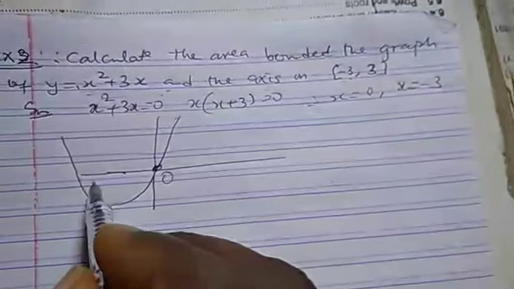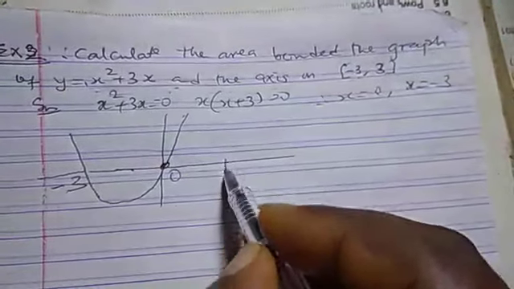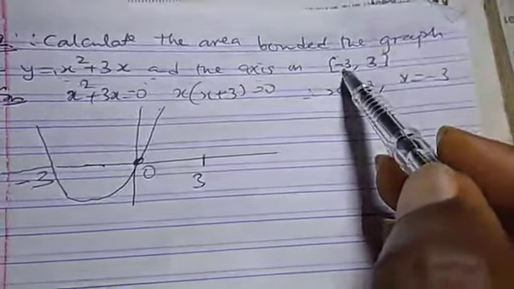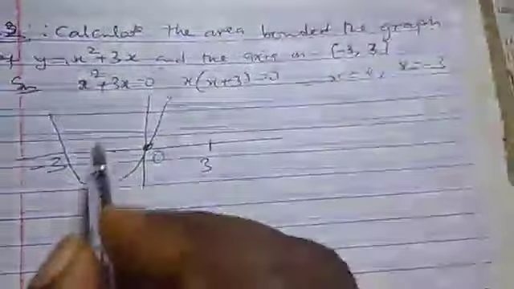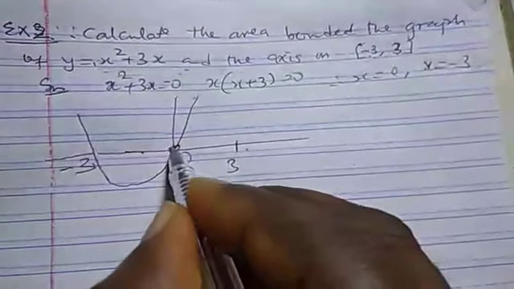This is 0. This is -3. Let's say this is 3, because the question says it will be from -3 to 3. But there's an obstacle here, which is 0.